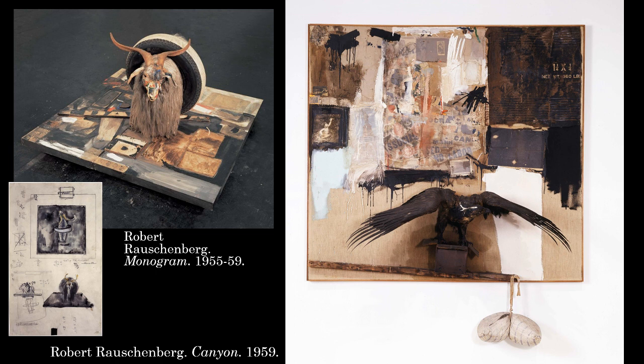The first artist we'll discuss from this group is Robert Rauschenberg, who was a student of John Cage's at Black Mountain College near Asheville, North Carolina. Rauschenberg also studied with Willem de Kooning, one of the action painters that we just looked at.